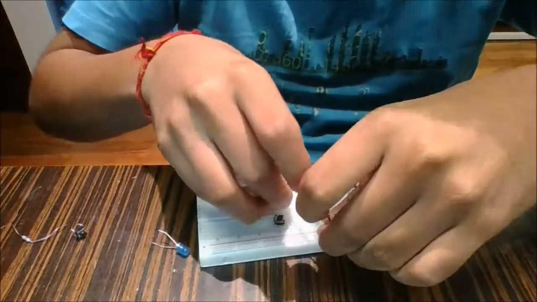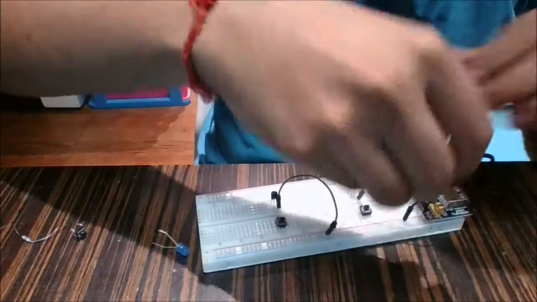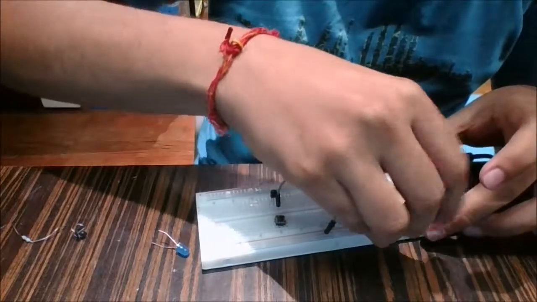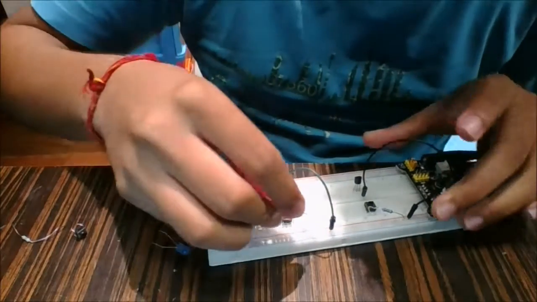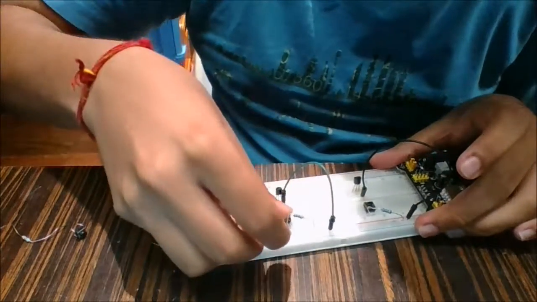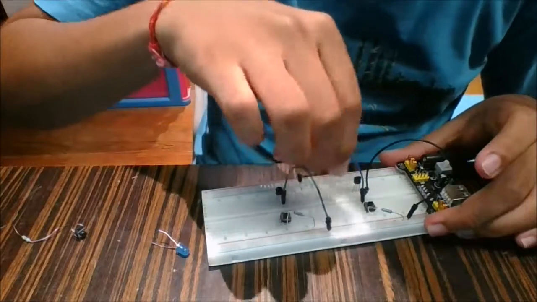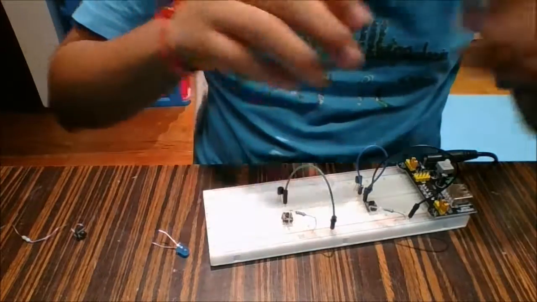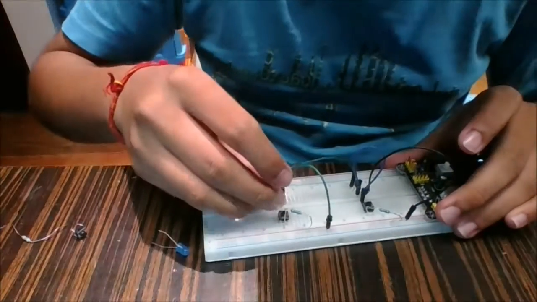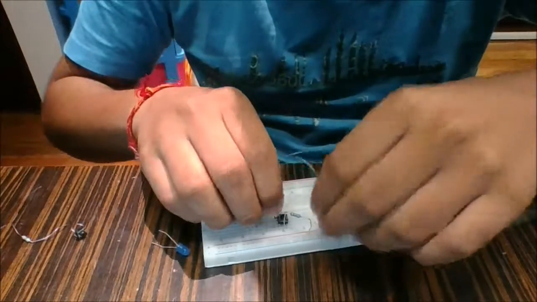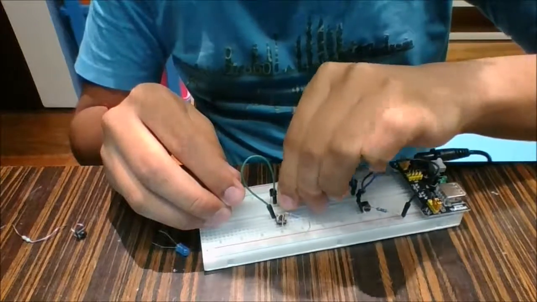This one here. And yeah, oops, this AND gate. This one's like this.